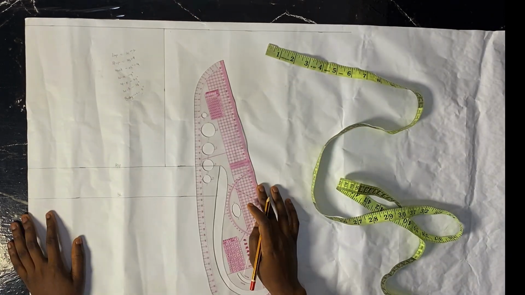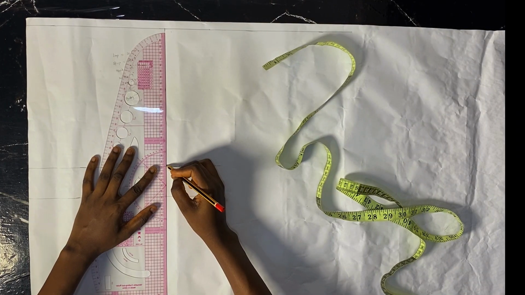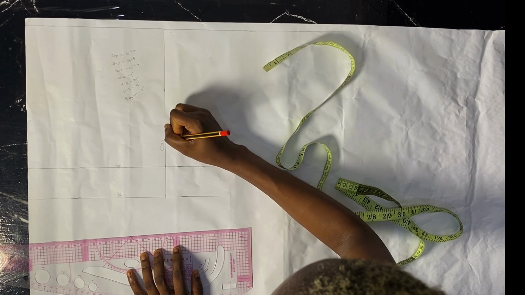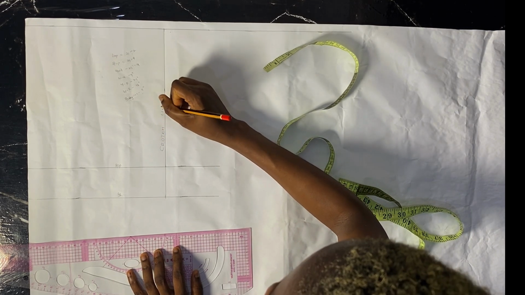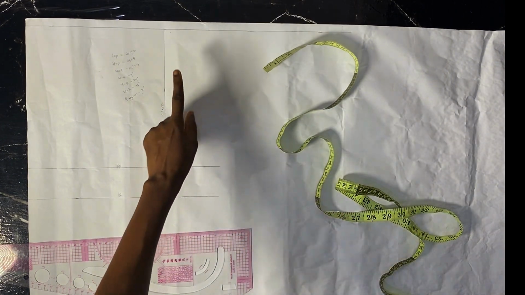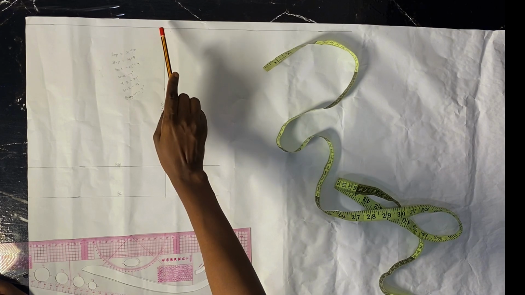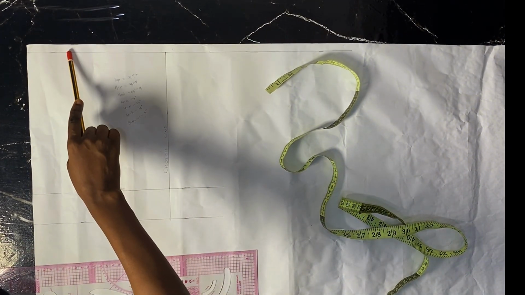I'm going to take this measurement all the way to my body rise. This will be my crotch line. This is my crotch. How is crotch spelled? Crotch line. Okay, so now to mark out our waist measurements. The waist measurement will be marked from this mark here. I hope you can see this. From this point here outward.